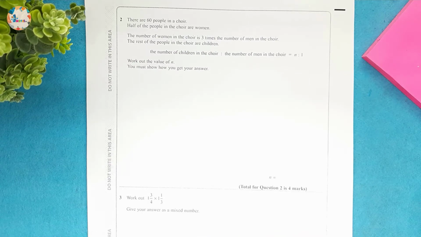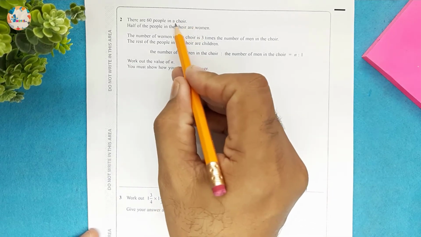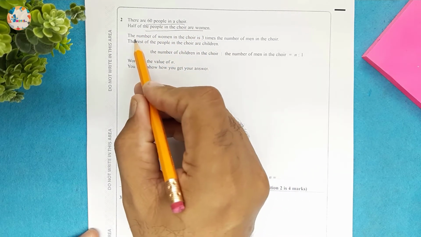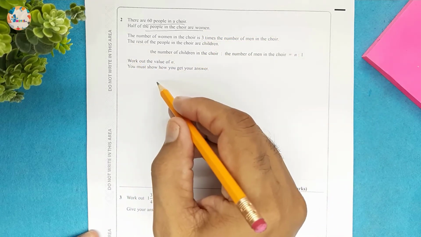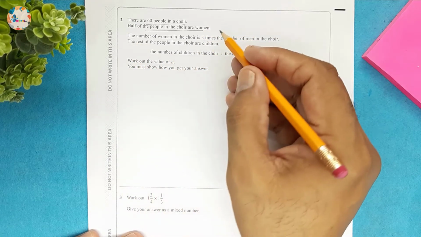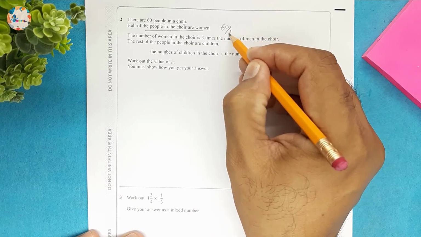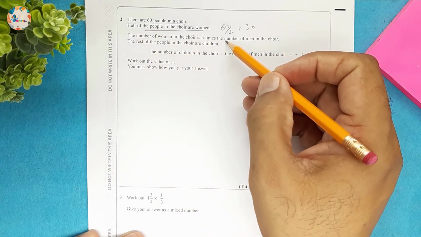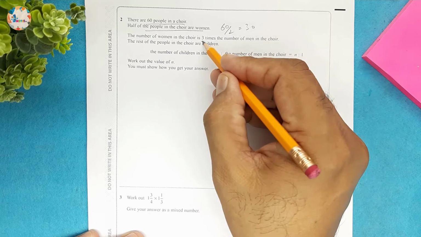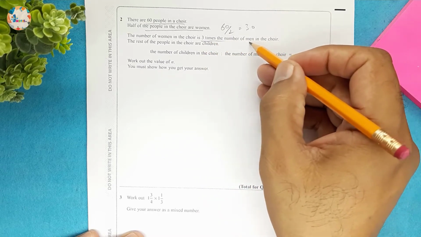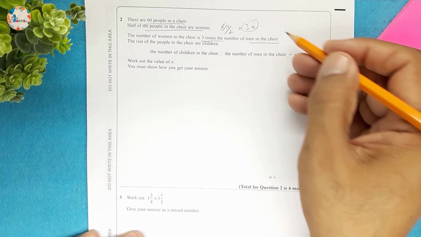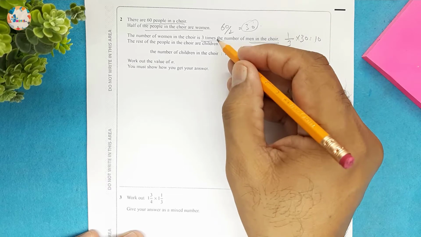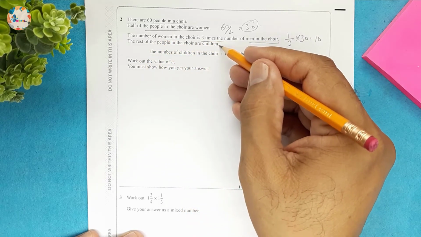Question number 2. There are 60 people in a choir. Half of the people in the choir are women. So half of the people means 60 divided by 2 are women, which is 30. Then the number of women in the choir is 3 times the number of men. So a third of this, 1 by 3 into 30, will be equal to 10. So there are 10 men.